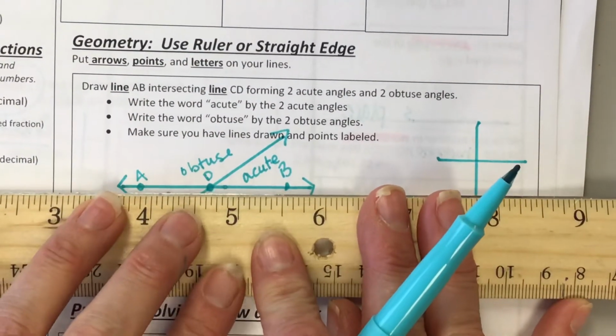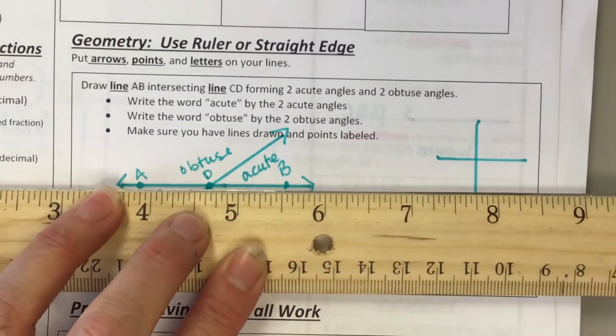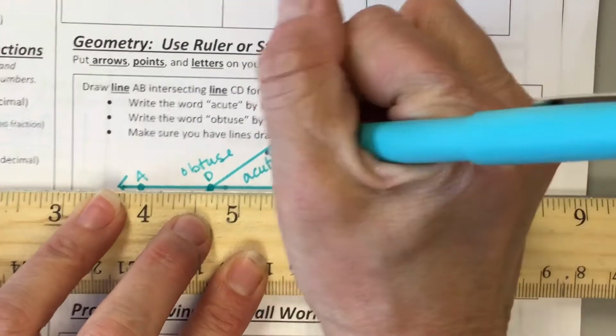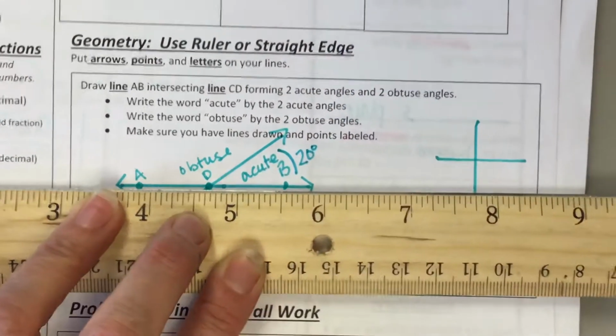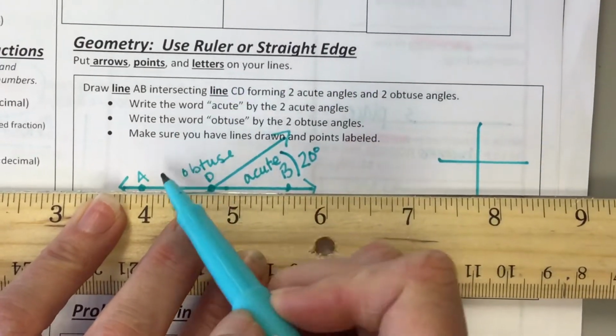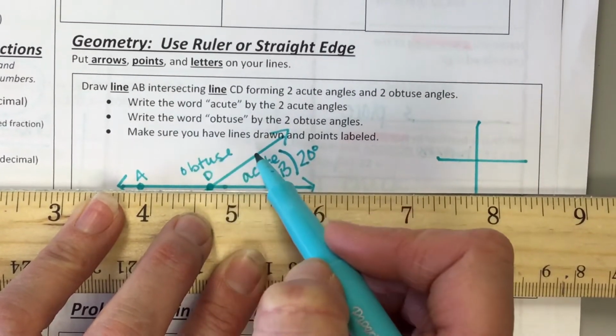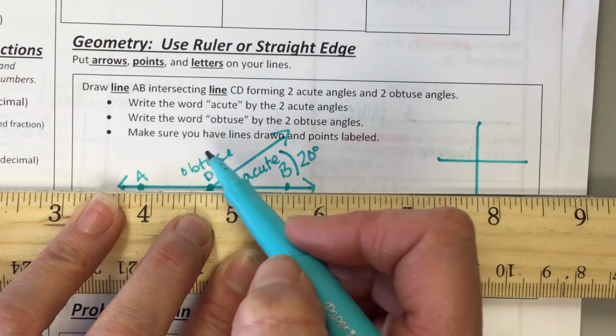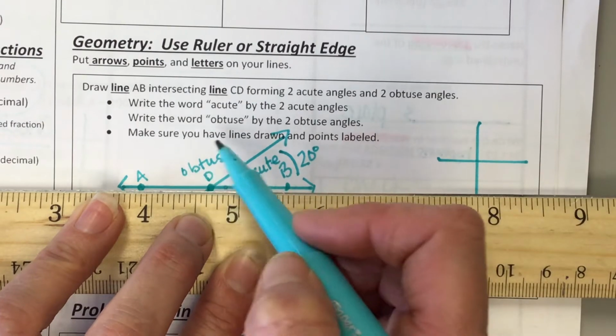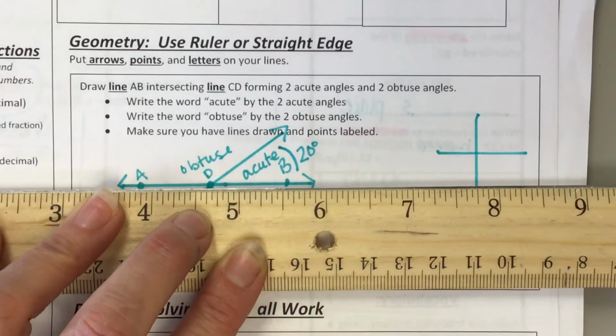Okay, so look at this line right here. We know this is an acute angle. Let's just say maybe that's a 20-degree angle. If that's a 20-degree angle, what is this angle? How big is it? Don't yell out, please. It's obtuse, so it's bigger than 90, so that's a hint.